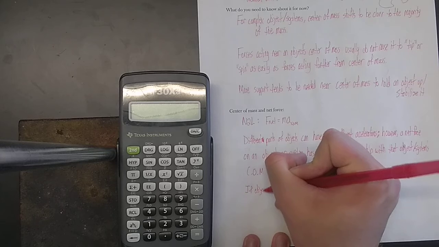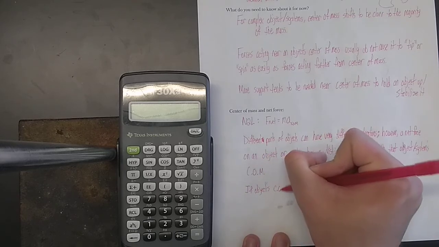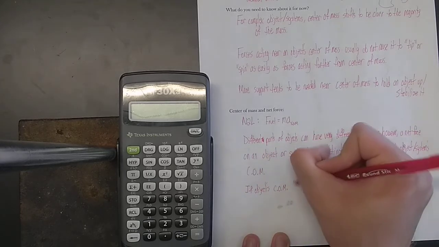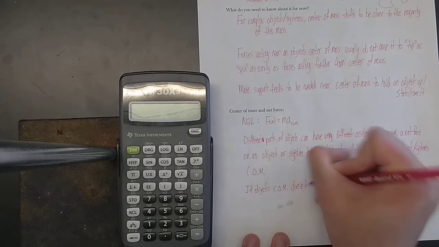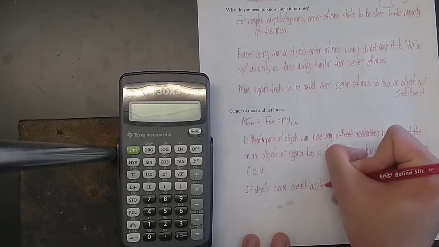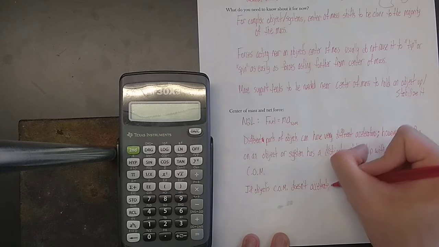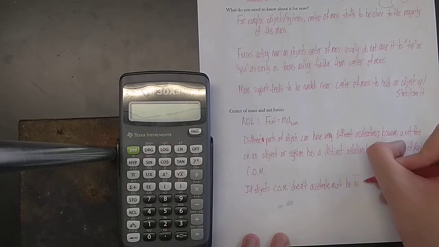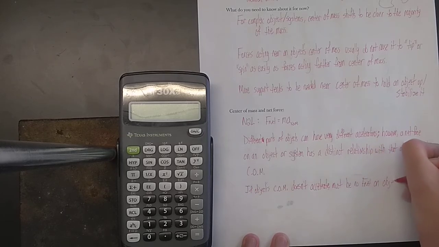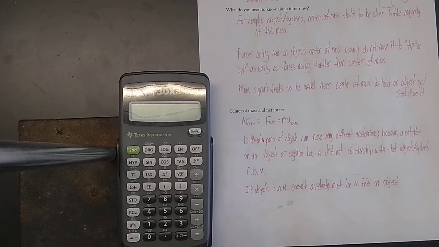If the object's center of mass doesn't accelerate, then there must be no net force on that object. Okay? If the object's center of mass doesn't accelerate, there must be no net force on that object.